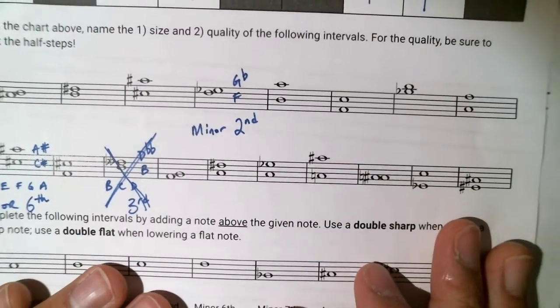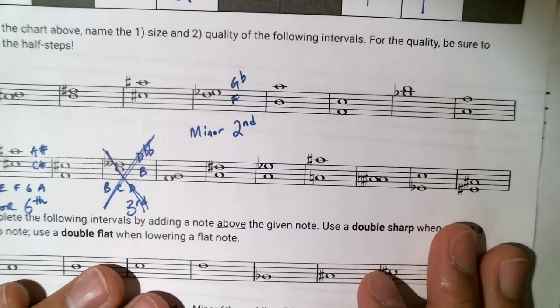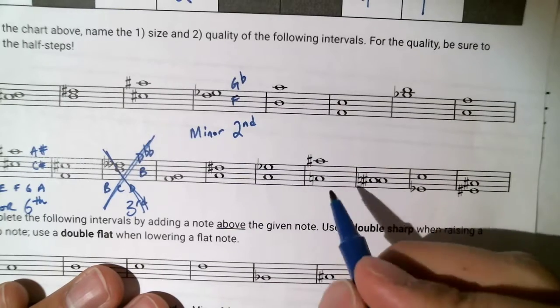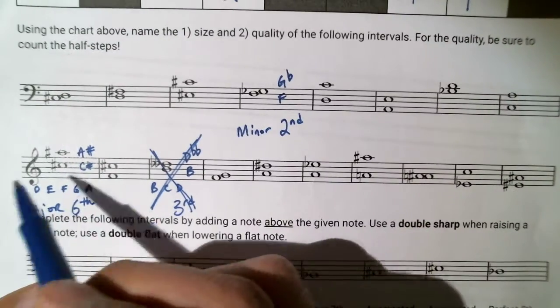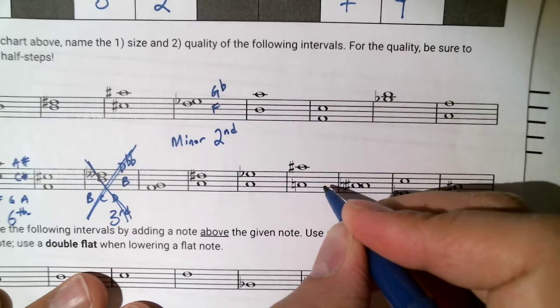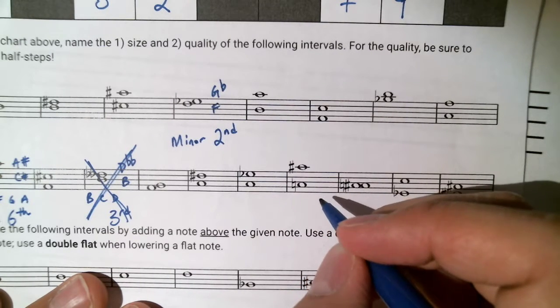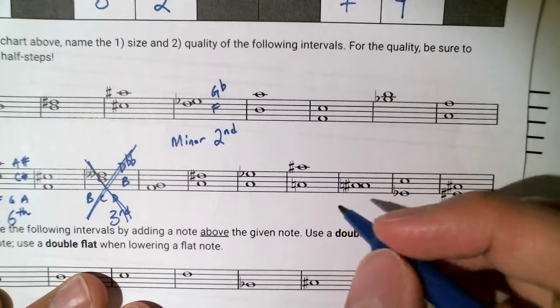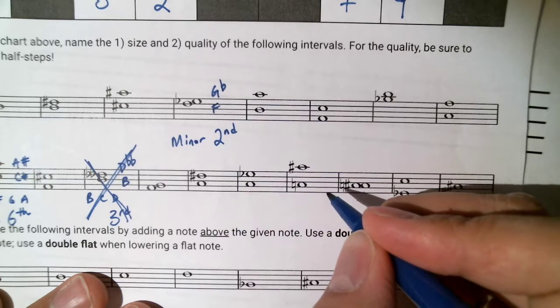Let's take a look at another example here. Let's say this one. You have 2 notes. This is in treble clef. First we're going to look at the size again, regardless of any accidentals, sharps, or naturals. So I'm just naming these notes in terms of the letter name.